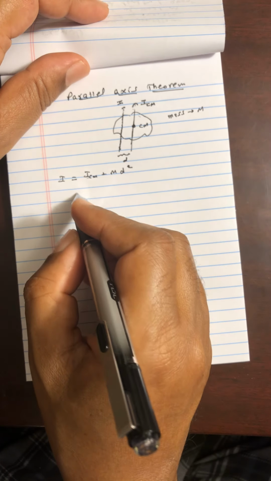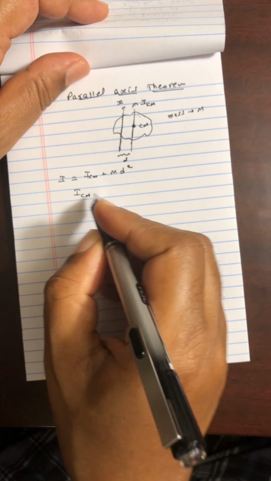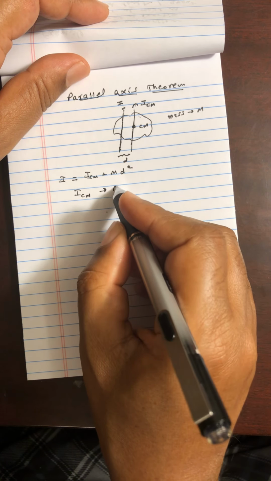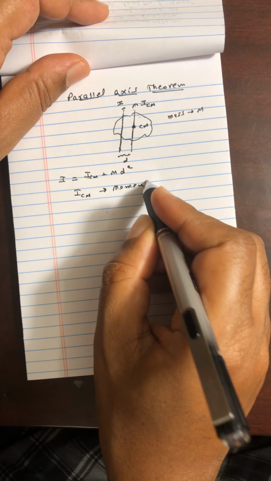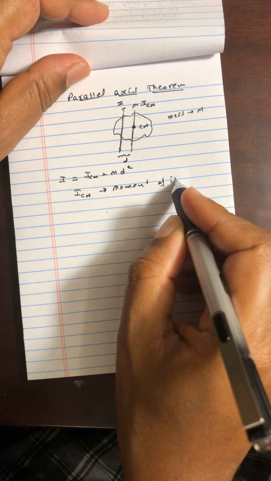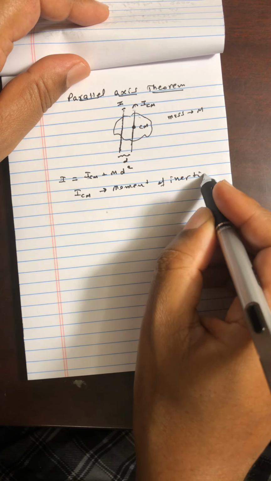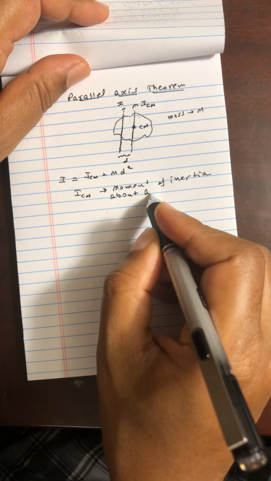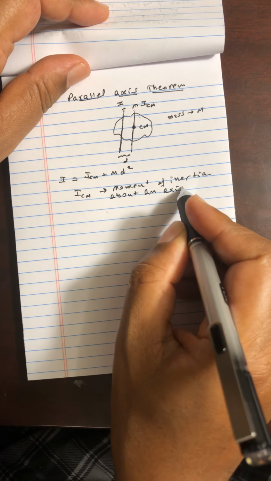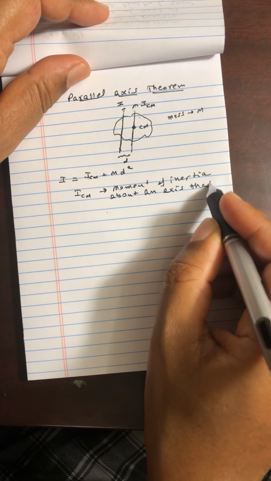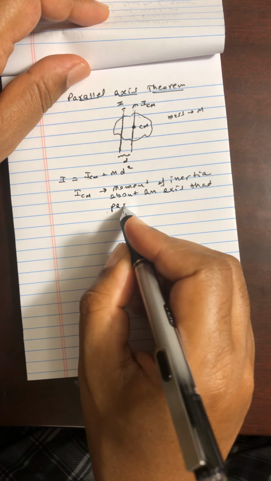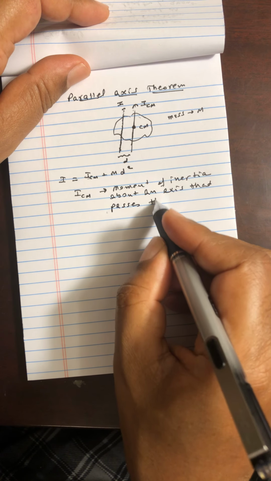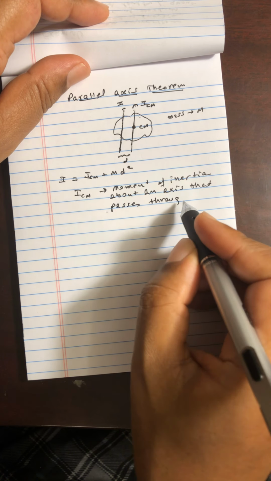So in this formula, I_CM is the moment of inertia about an axis that passes through the center of mass.